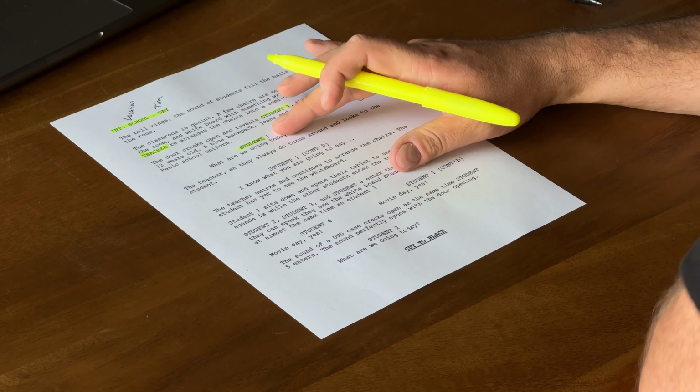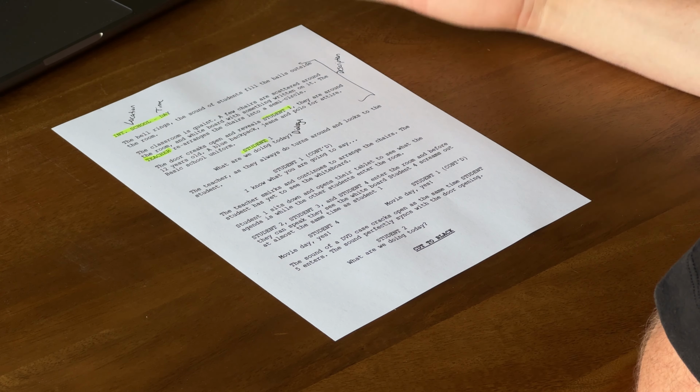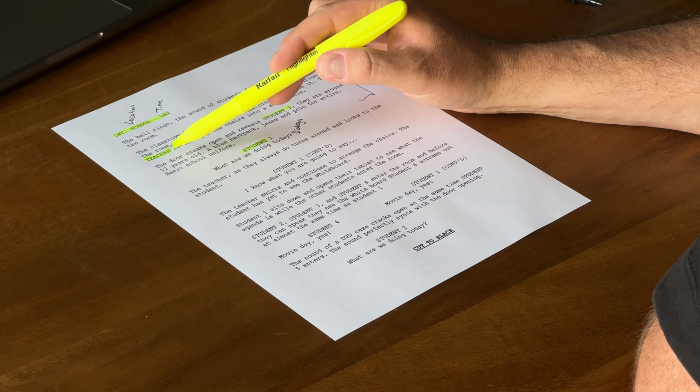Whenever you put your characters and you lay them out, they will be in all caps. You'll see here in a second that the program is going to do that for us. And then what are we doing today? Very, very basic dialogue. Remember, writing is rewriting. Don't worry so much about your dialogue right now. Let's just get your script written. The teacher, as you'll see, I didn't capitalize the second time around, and the reason I didn't is because it's the same teacher that was up here.